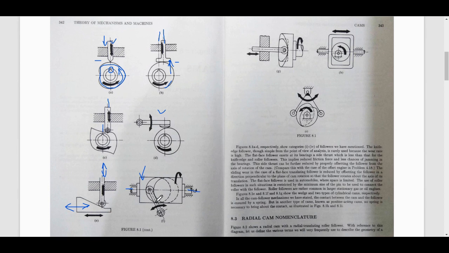This is the follower. It is hinged here, and this part is in a groove. This picture is not very clear, but you can think of the cylinder as having a groove that runs along its curved side. So as the cylinder rotates, this oscillating follower oscillates back and forth.